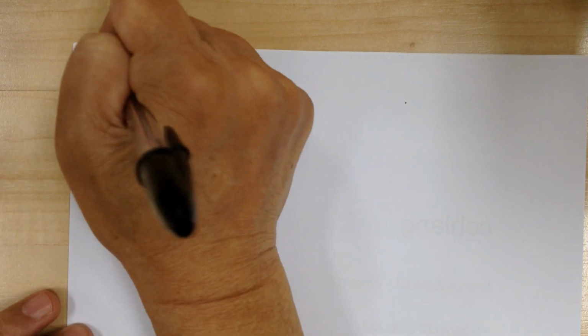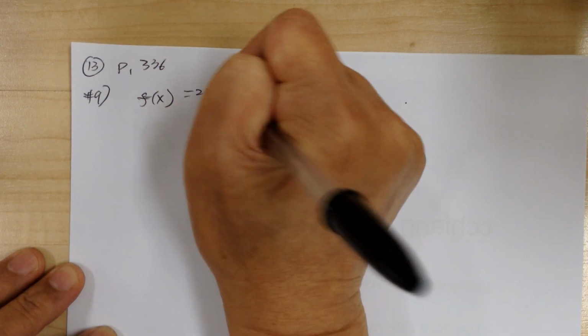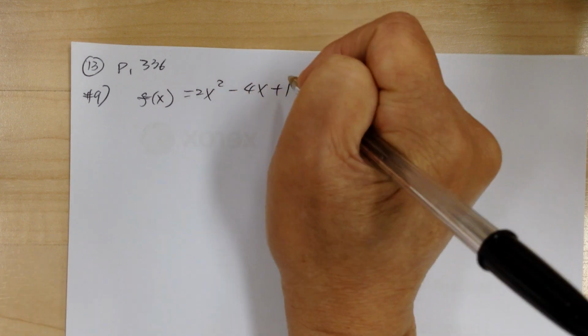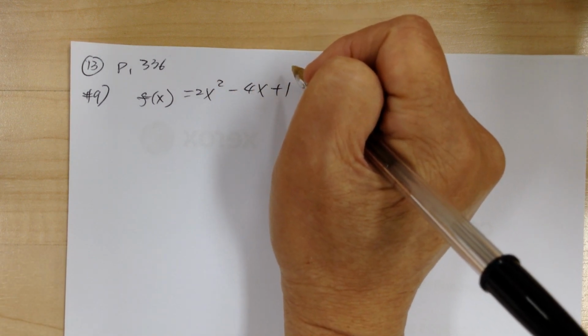Okay, 13 is on page 336, and let's go and do number 9. Okay, so you have f of x equal to 2x squared minus 4x plus 1. Okay, so you want to graph each function.